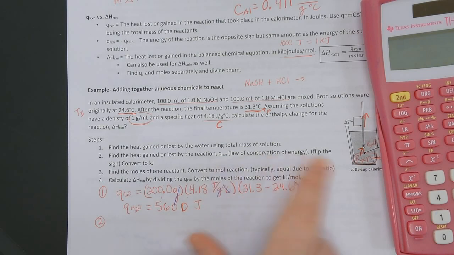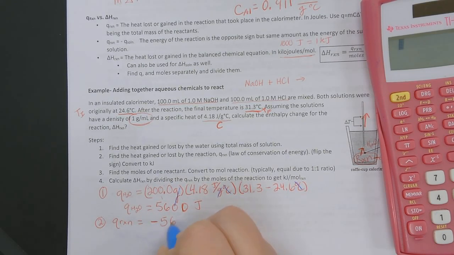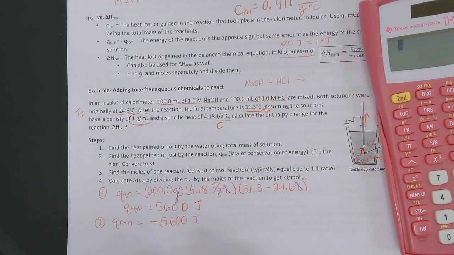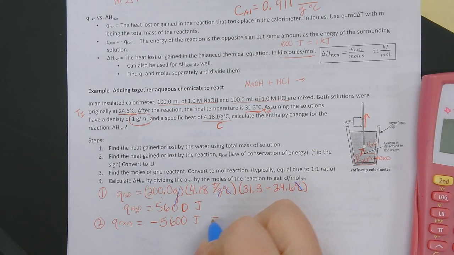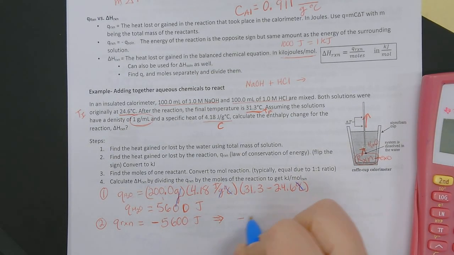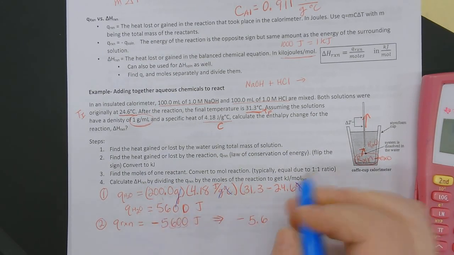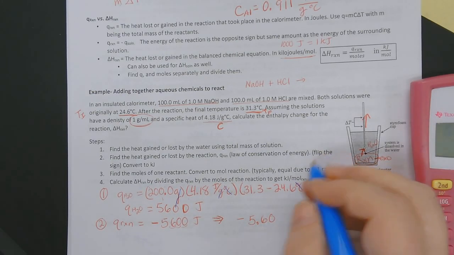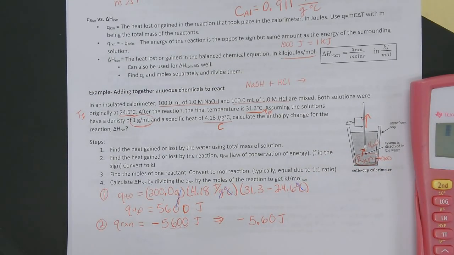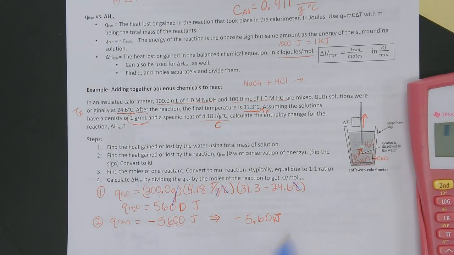Find the heat gained or lost by the reaction, flip the sign, and we're going to convert it to kilojoules. So my Q of my reaction is negative 5,600 joules of energy. Now, when we go to find delta H, we need it in kilojoules. So we're going to go ahead and convert that. So I just do a little arrow thing here, and I say, okay, well, that's divided by 1,000, negative 5.6. We need 3 sig figs, so negative 5.60 joules of energy. Oh, excuse me, kilojoules of energy. Whew. All right.